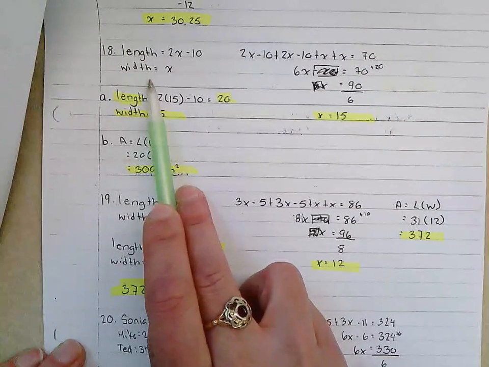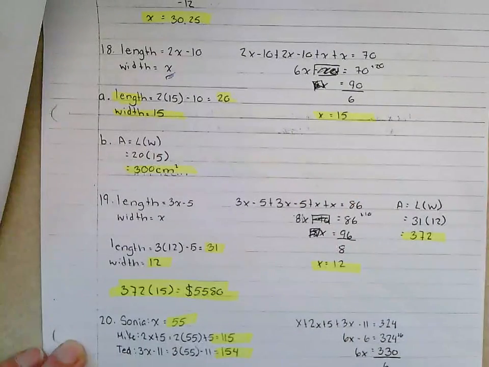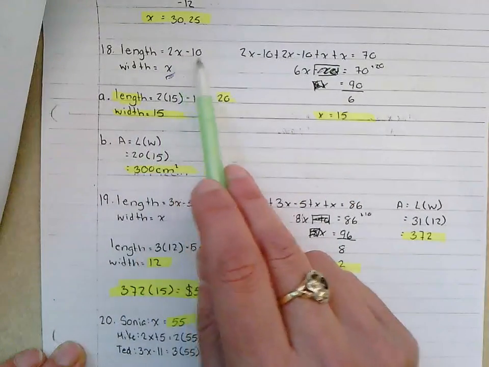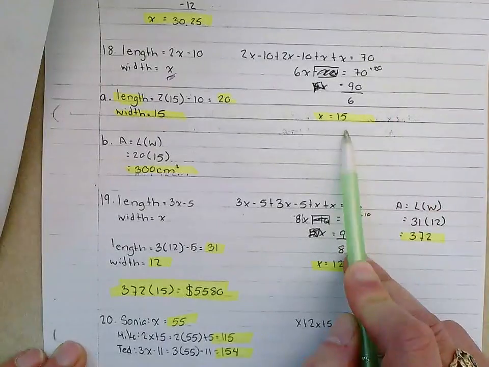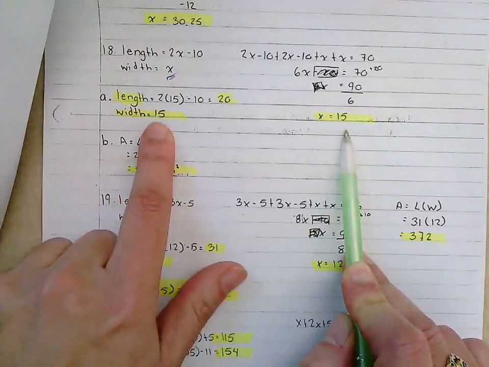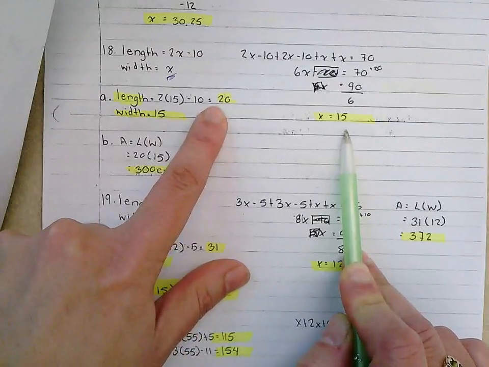So the length, the width. Remember, the width is usually the x, the one that we know least about. The length is 2x minus 10. We put it in an equation, solved for x, and then they gave us that the answer was 15 for the width and 20 for the length.